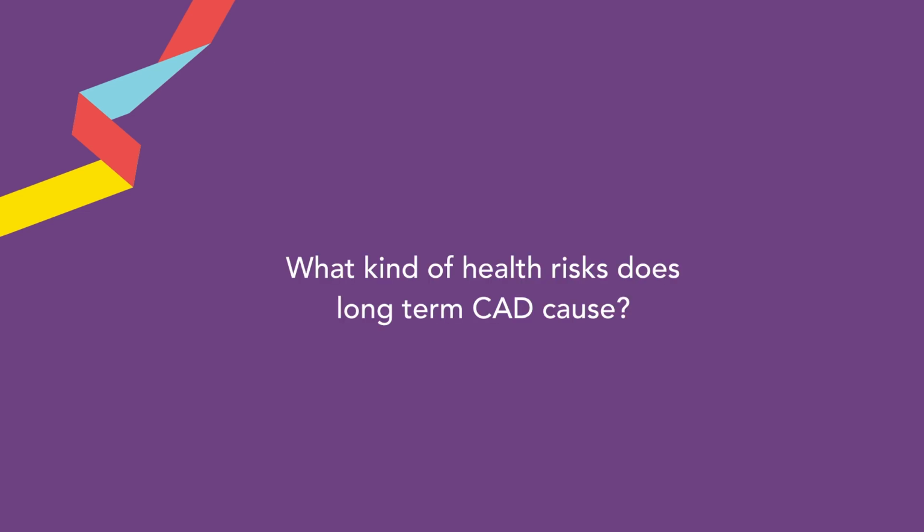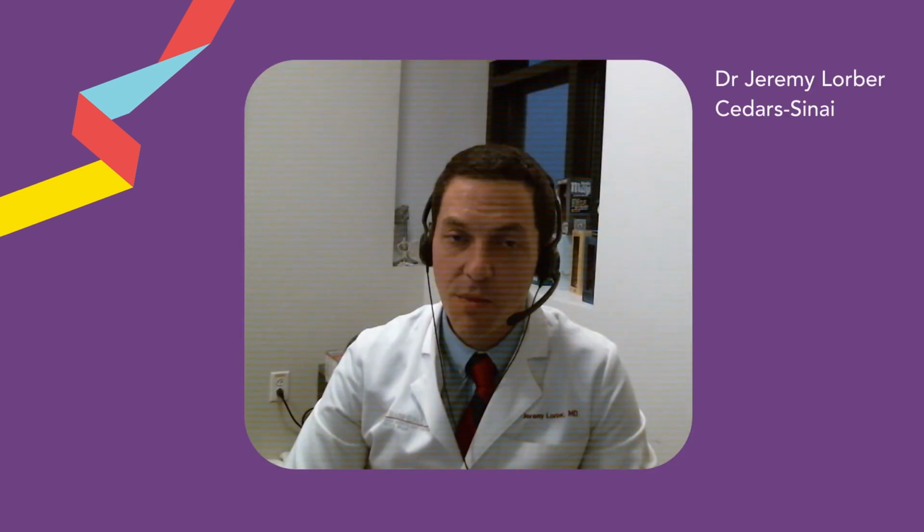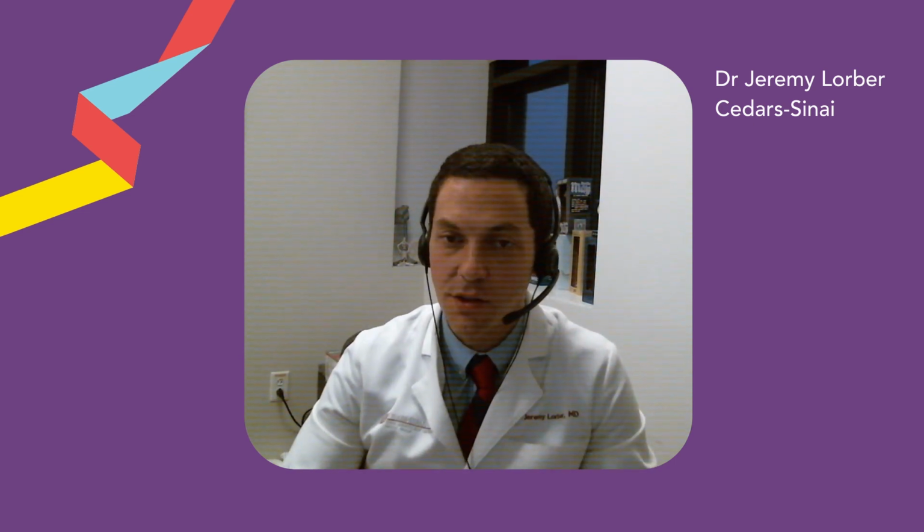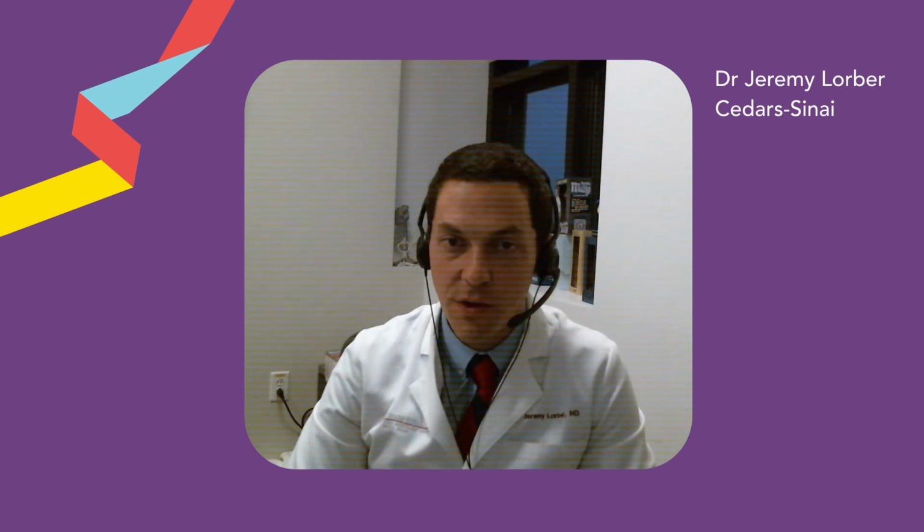What kind of health risks does long-term CAD cause? The long-term risks of CAD are there's some association with blood clots, what we term venous thromboembolism. It's somewhat controversial how much risk is from the CAD versus just some incidental finding, but there is a thought that blood clots are an increased risk.